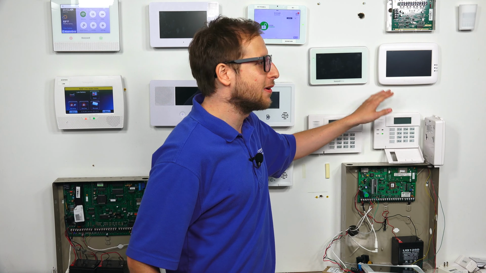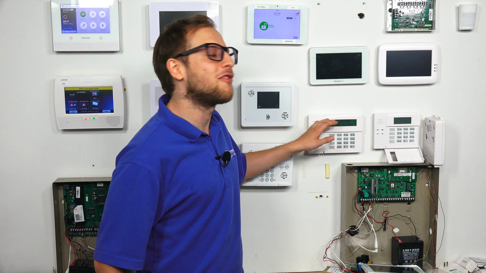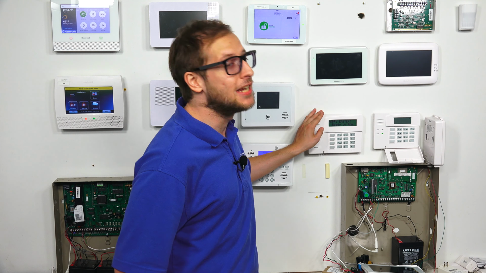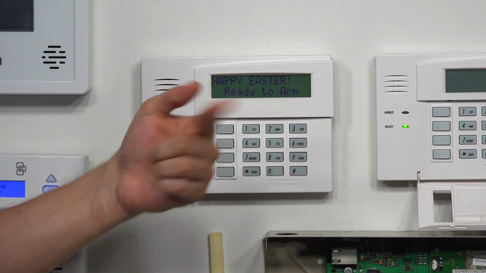If you go into programming on this one, it'll just say 20. You can't do deep level programming on that. You can't set a custom word or phrase, but we're not worried about that today. We're worried about the 6160RF or a different alpha keypad, where you can set a custom phrase. We recently had the Easter holiday, so you see we have Happy Easter on ours. But Easter is over now, so we have to set a new message. So let's get into it.